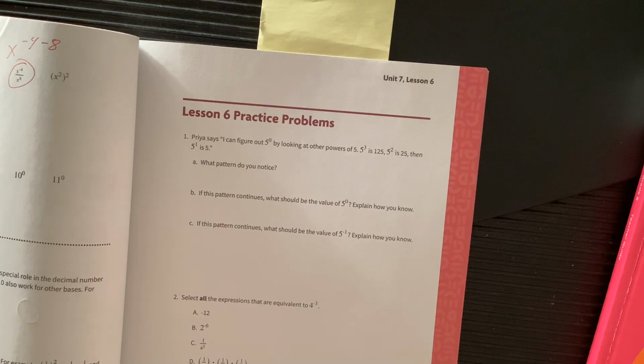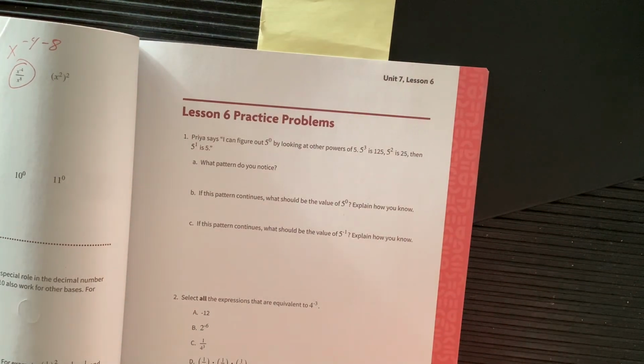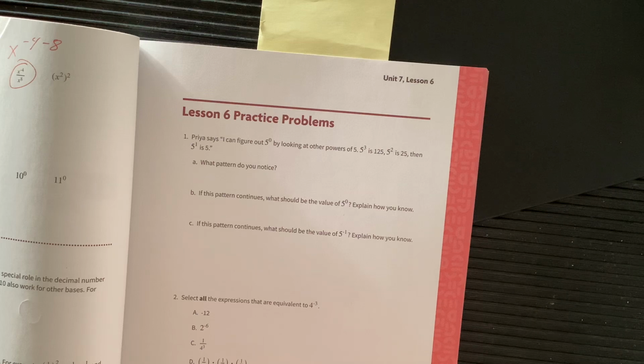First question. It says Priya says I can figure out 5 to the 0 by looking at other powers of 5. 5 to the third is 125. 5 to the second is 25. 5 to the first is 5. What pattern do you notice?